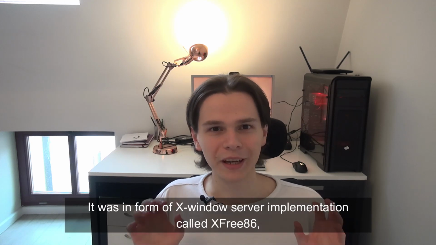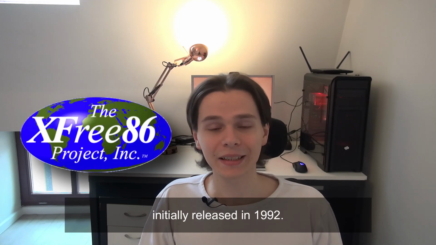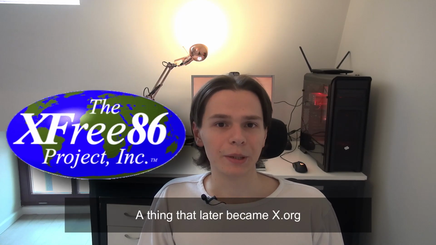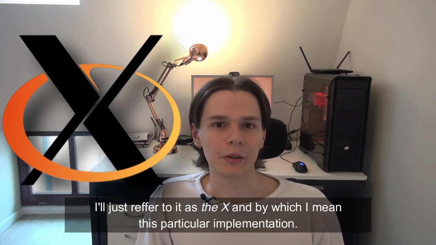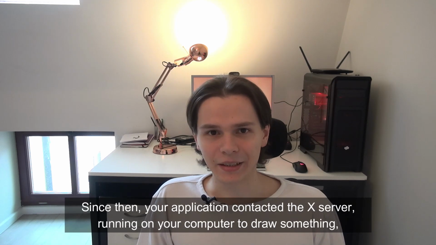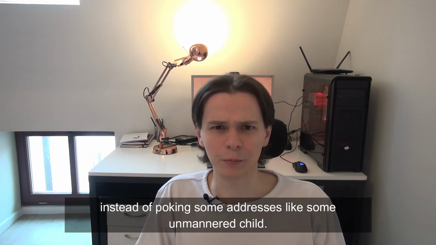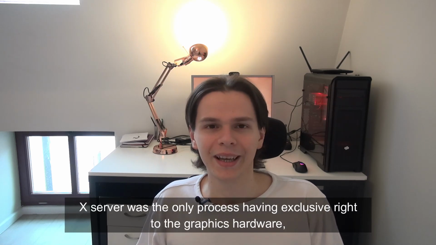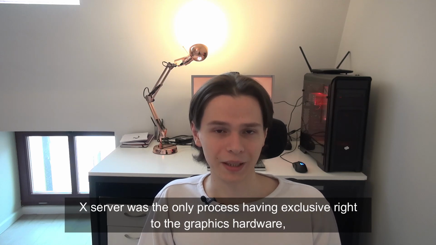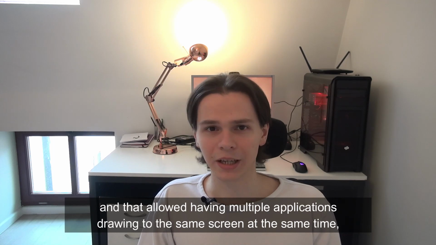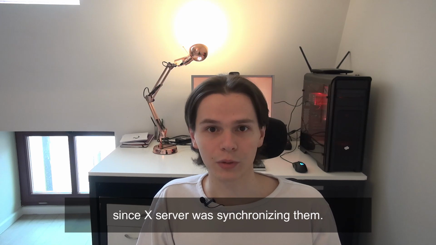It was in the form of an X Windows Server implementation called X386, initially released in 1992, a thing that later became Xorg. I'll just refer to it as the X, by which I mean this particular implementation. Since then, your application contacted the X server running on your computer to draw something, instead of poking some addresses like some unmarried child. The X server was the only process having exclusive right to the graphics hardware, and that allowed having multiple applications drawing to the same screen at the same time, since the X server was synchronizing them.